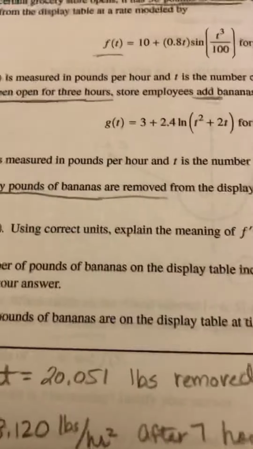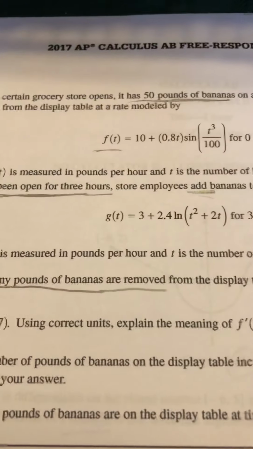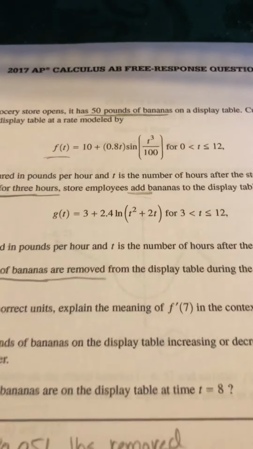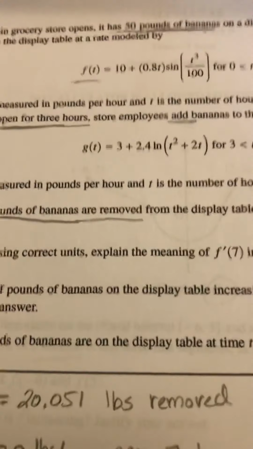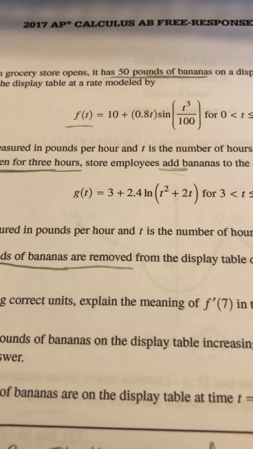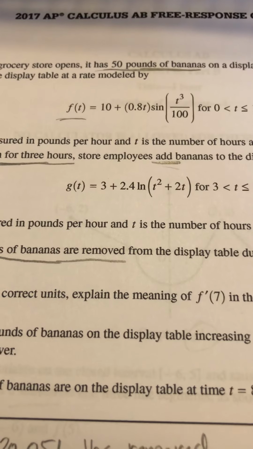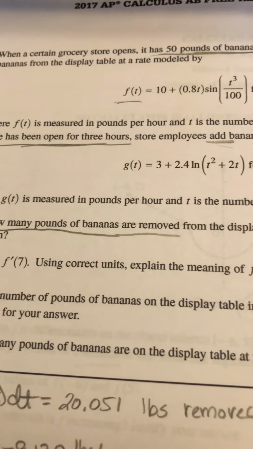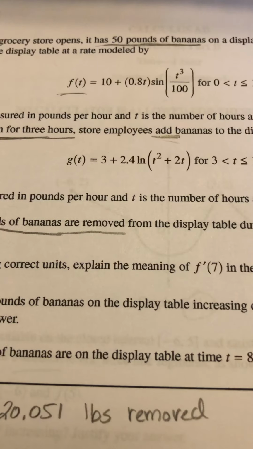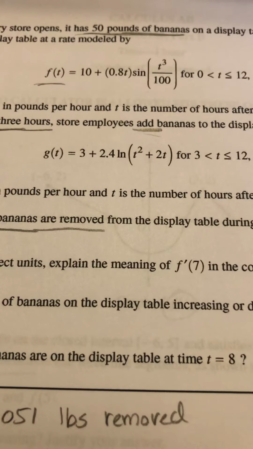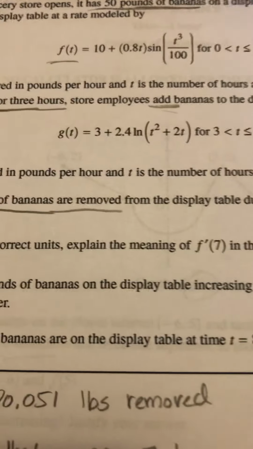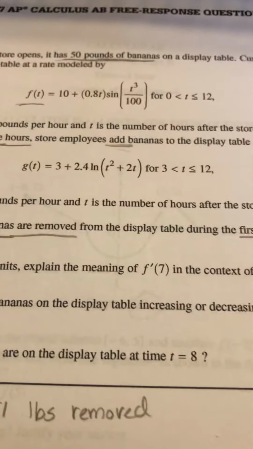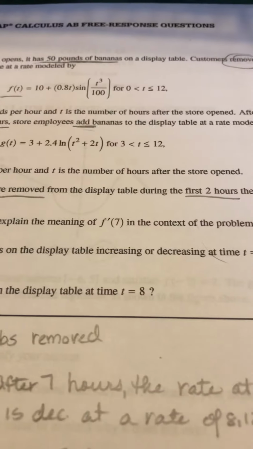So here we go with number 2, the bananas question. When the store opens, there are 50 pounds of bananas on display. F of t is the rate at which the bananas are being removed in pounds per hour. After the store is open for 3 hours, employees add bananas at the rate of G of t pounds per hour from 3 to 12.